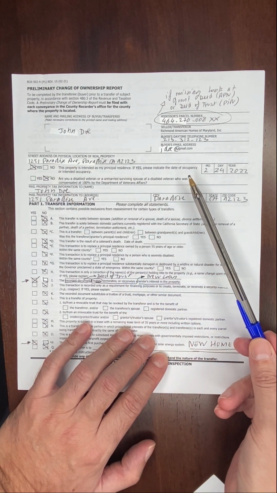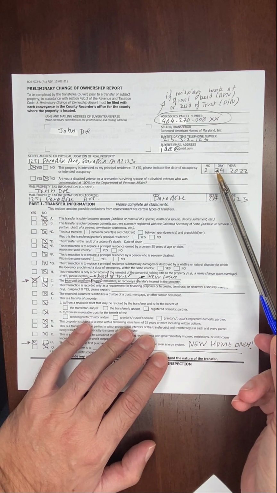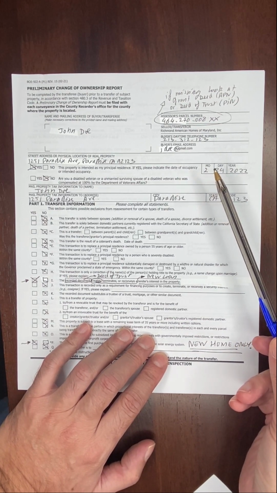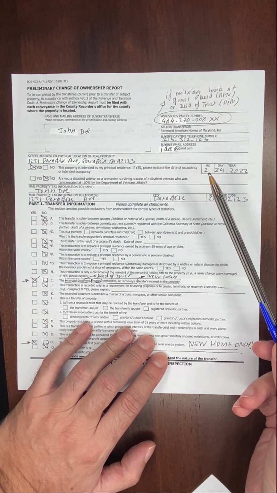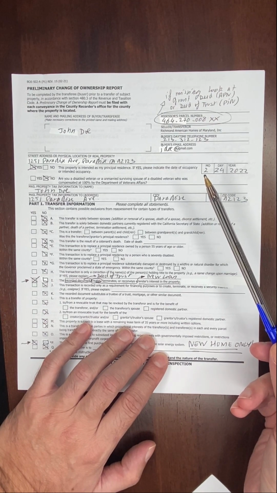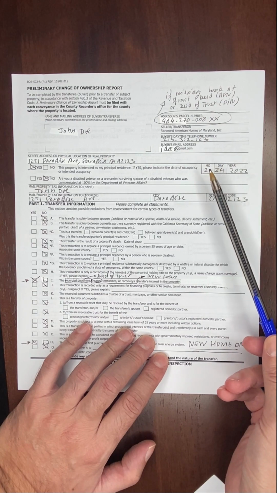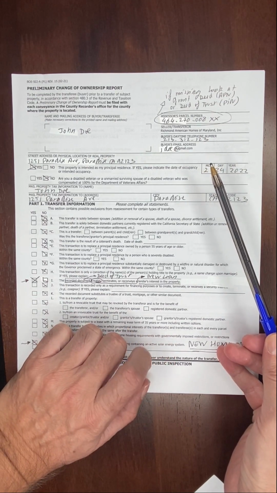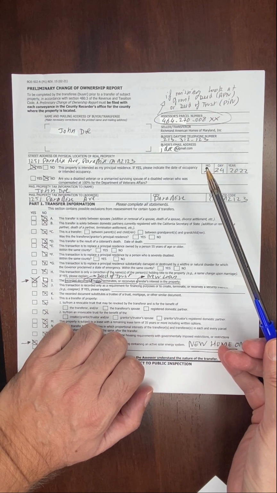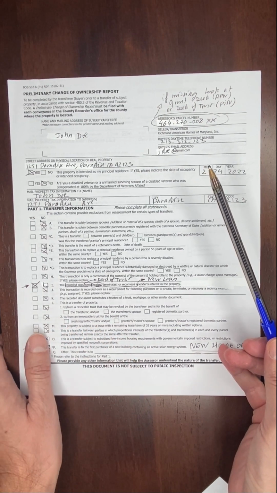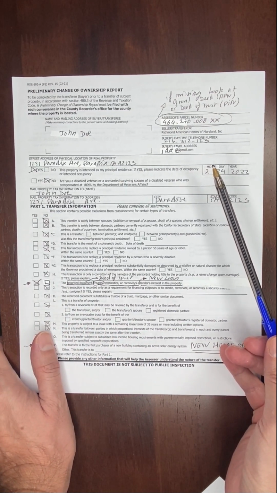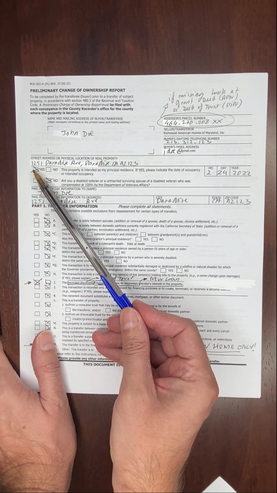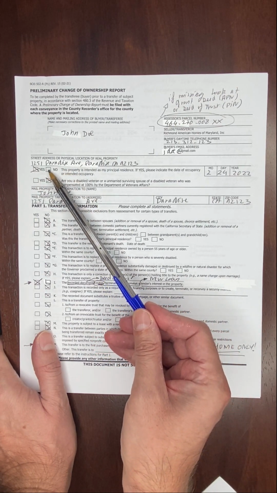Then when are they supposed to move in, or at least when do they plan to occupy it? Usually it's within a few days after they close on the transaction. But it can also be a second residence or an investment residence. In that case, instead of yes, the signer would have to pick no.